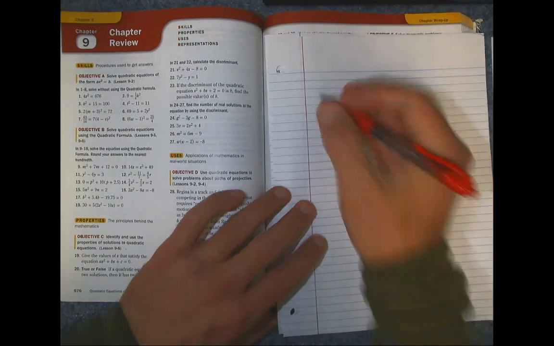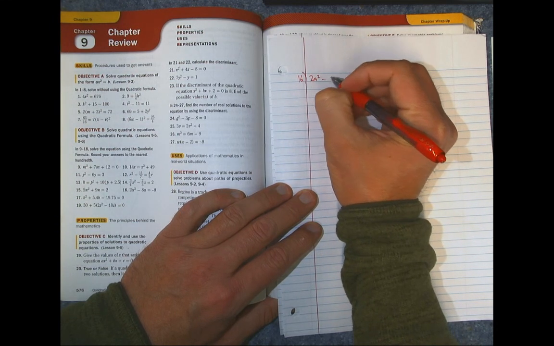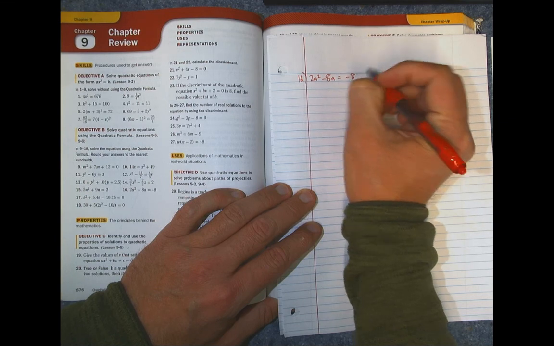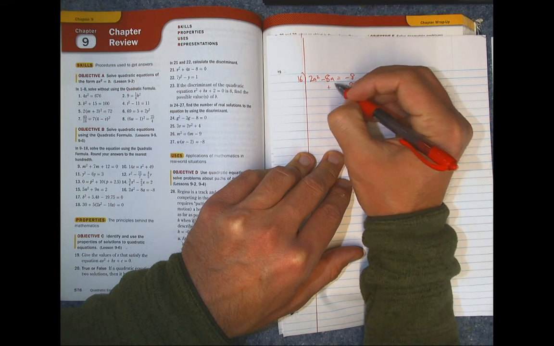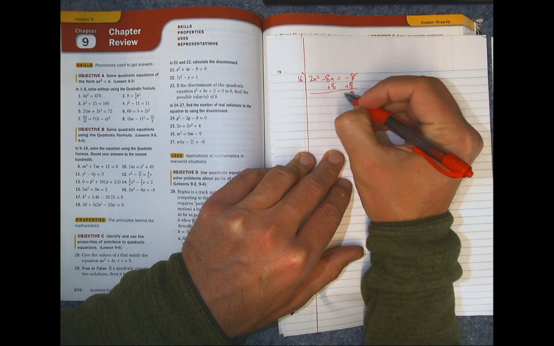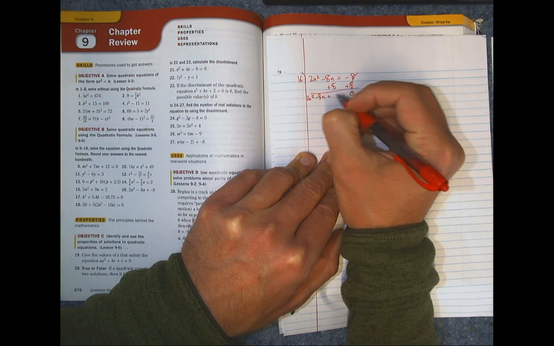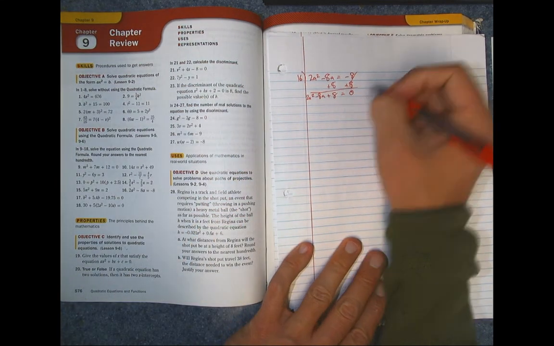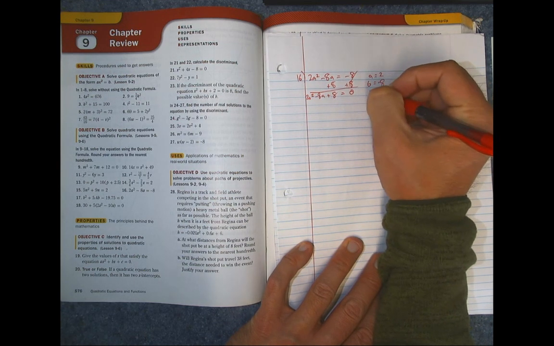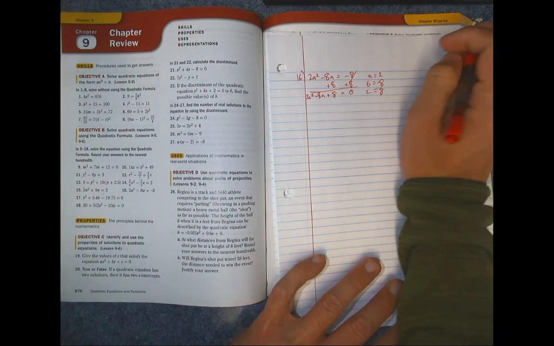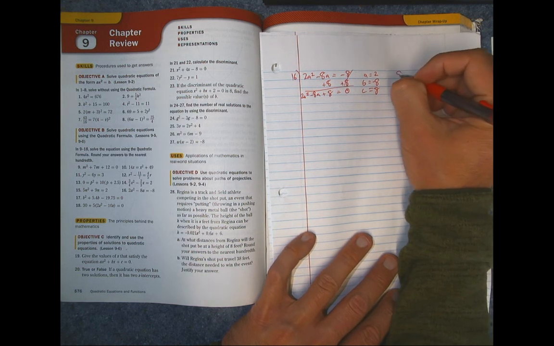All right, after 15, we go to 16. Not in standard form yet, so we have to add 8 to get rid of it. And so A is 2, B is negative 8, and C is positive 8. So negative B, negative 8, that's positive 8.